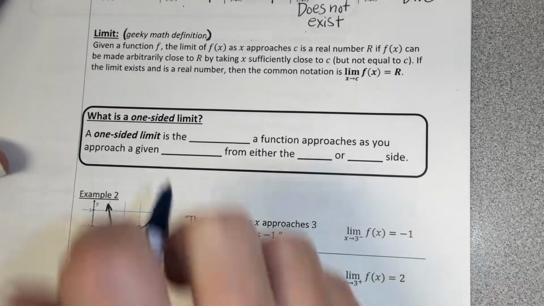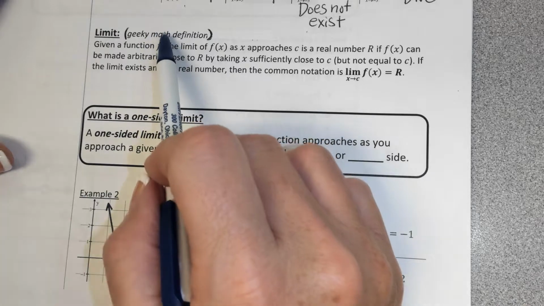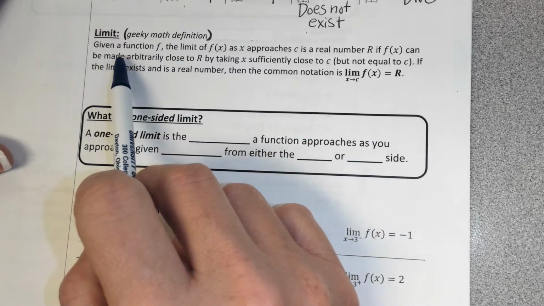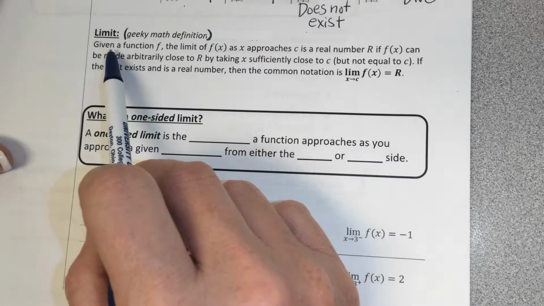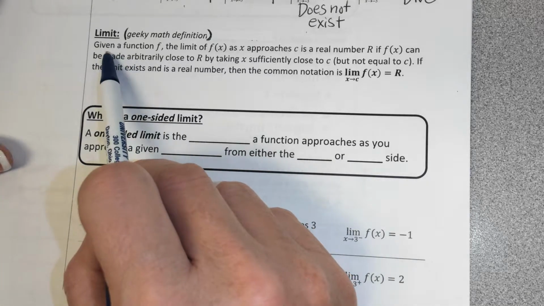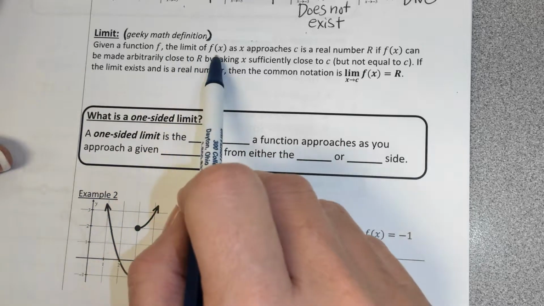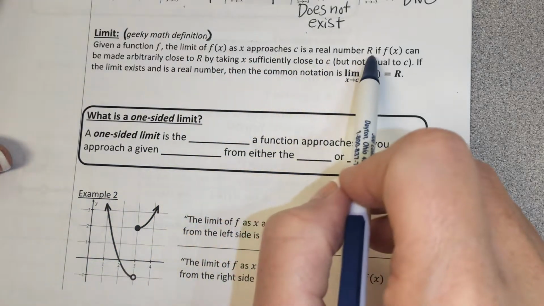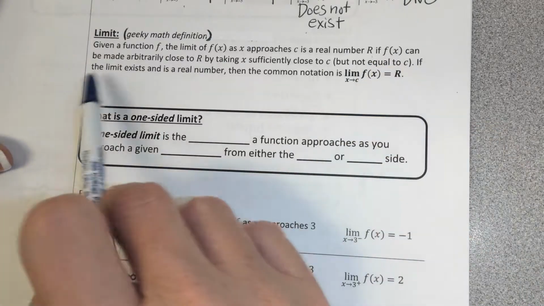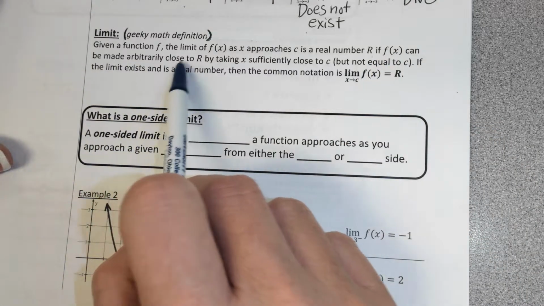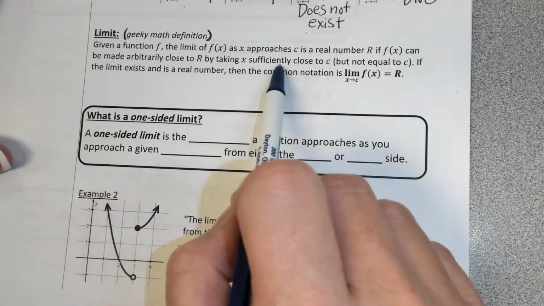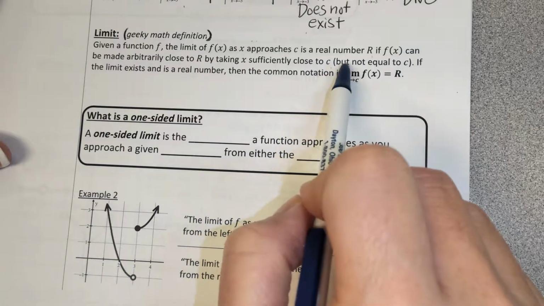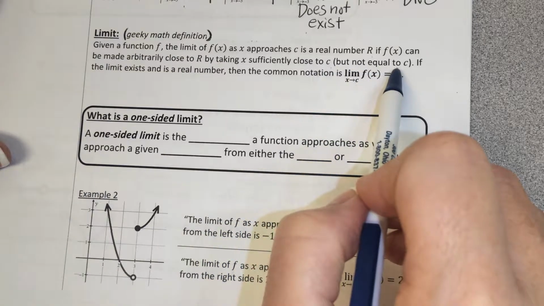All right, now here is the exact math definition for a limit. This is the way some of your calculus classes might start next year on day 1. They may say, given a function f, the limit of the function as x approaches c is a real number r if f of x can be made arbitrarily close to r by taking x sufficiently close to c, but not necessarily equal to c.